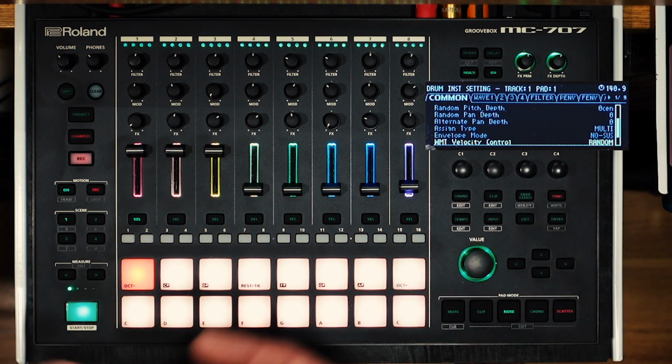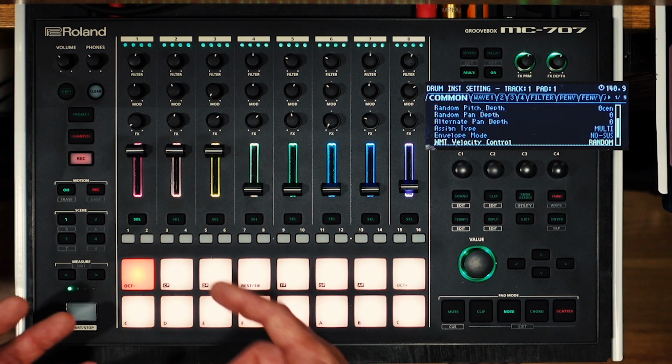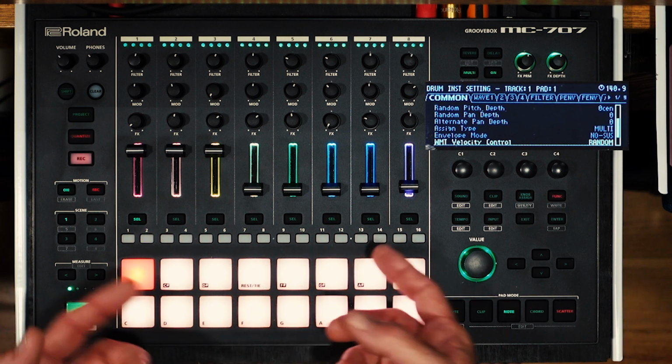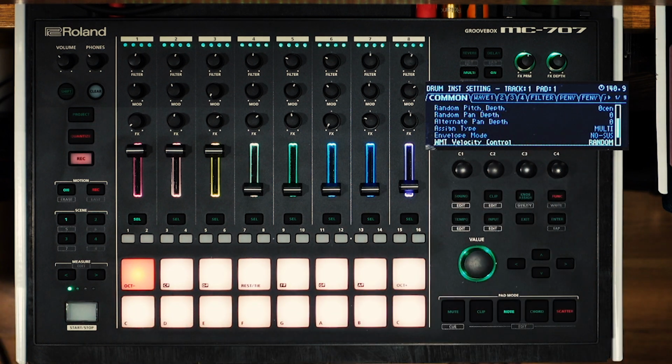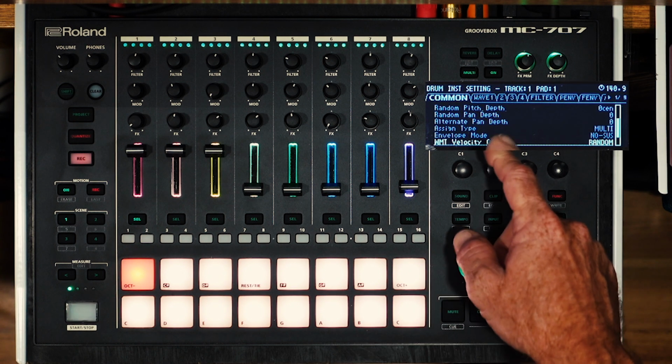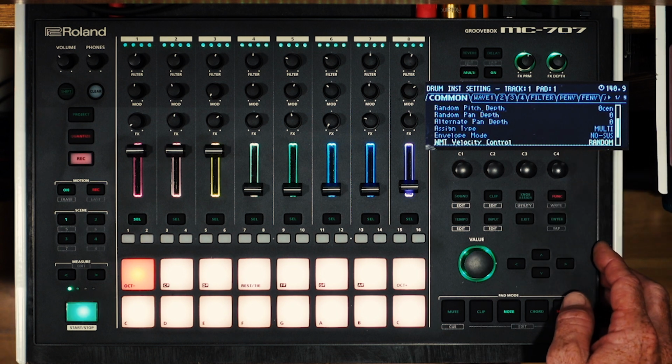So there's one of the greatest random things here. A lot of guys been asking, I want random or a different sound on every hit of my drums. Well, you can do this by setting these up with a different sound on every waveform, setting them all to different velocity ranges, and then turning on the WMT velocity control to random.